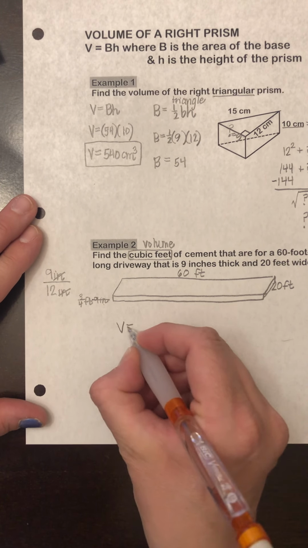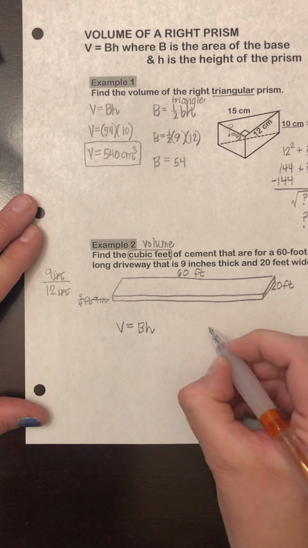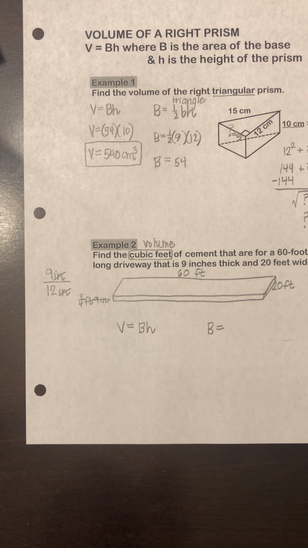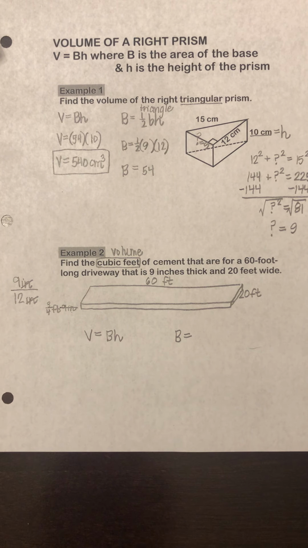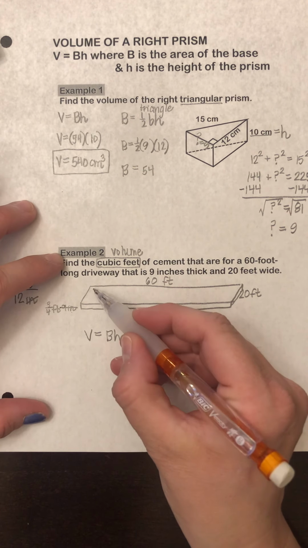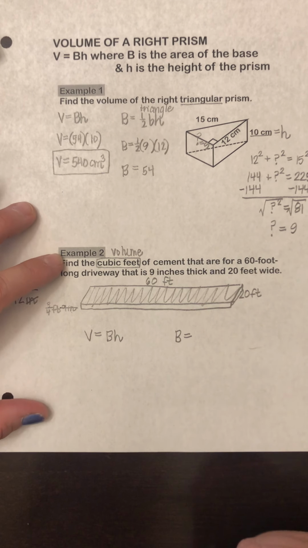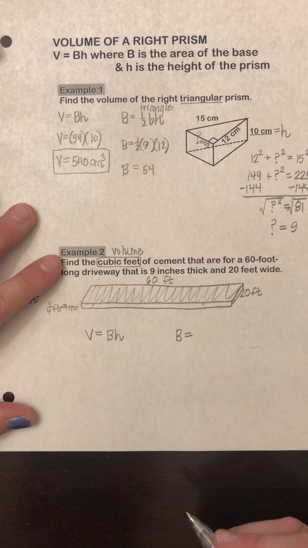Now let's talk about our formula. Volume equals capital B times H. Let's talk about capital B. Remember, capital B means the area of the base. Okay, so I'm looking at this driveway that I have drawn, and to me, the top and the bottom are going to be the bases. That's what I'm going to choose for my base, and that is a rectangle.